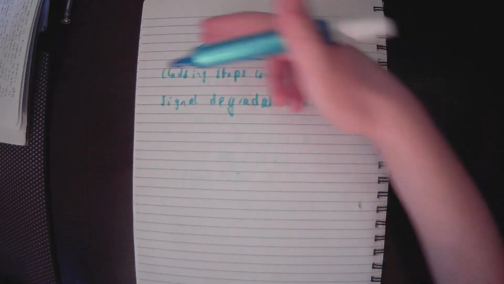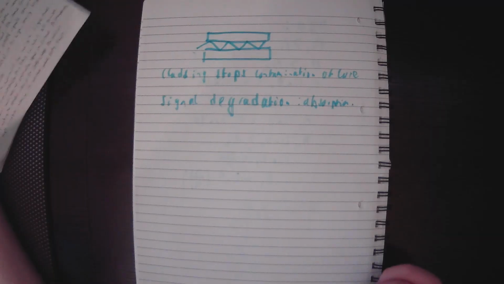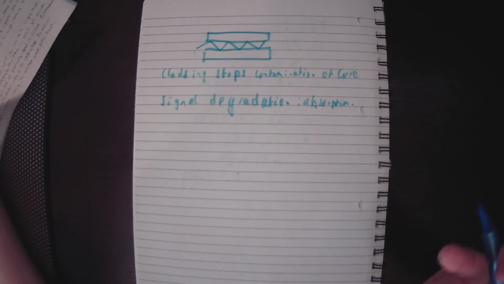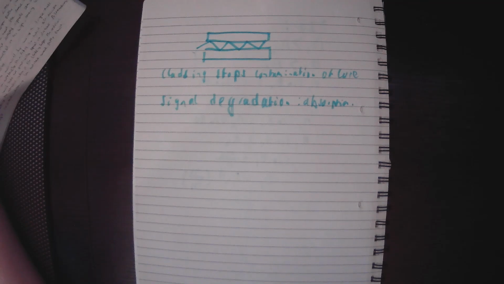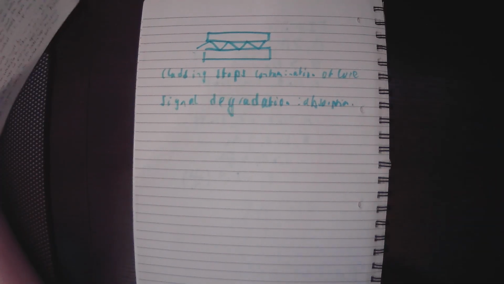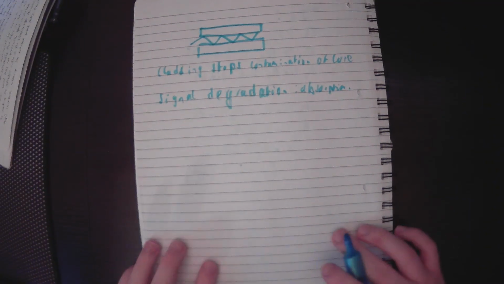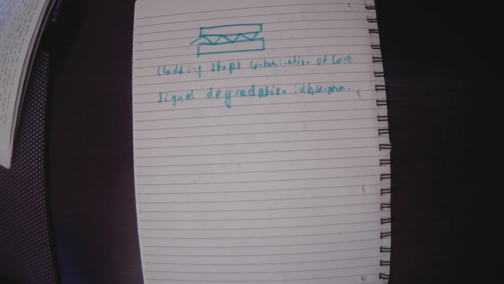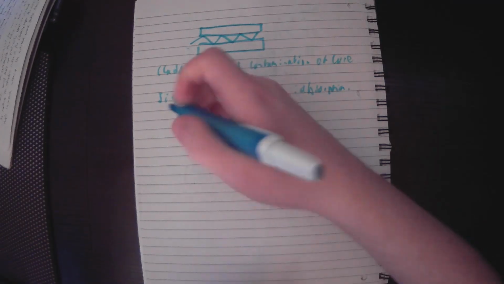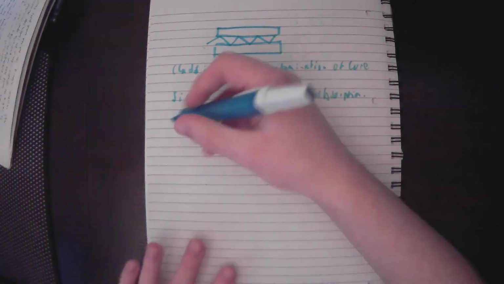That's when, as the light hits the boundary between the core and cladding, some of the particles in the cladding absorb some of the wave, decreasing the strength of the wave, right? And if this happens too many times, the pulse will get too weak to be noticed by what is trying to intercept the signal.